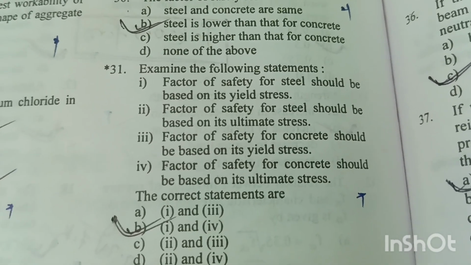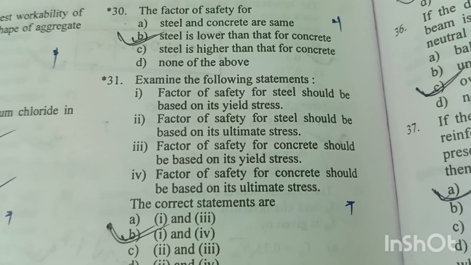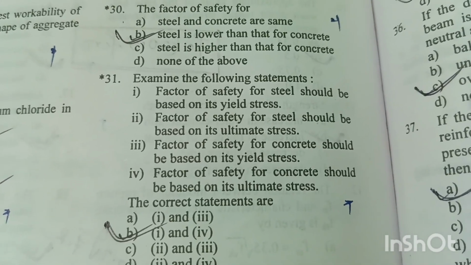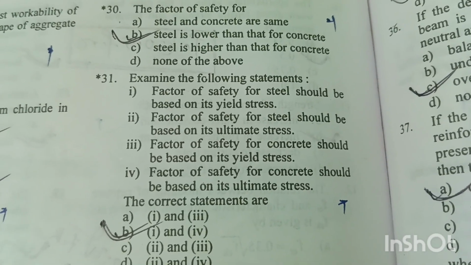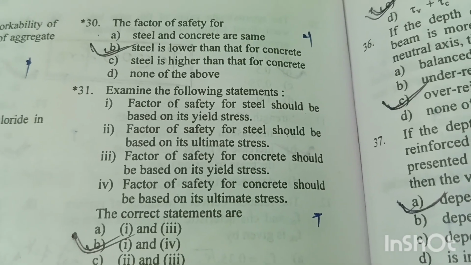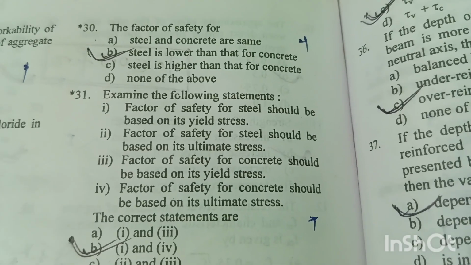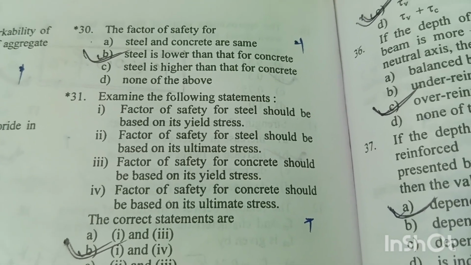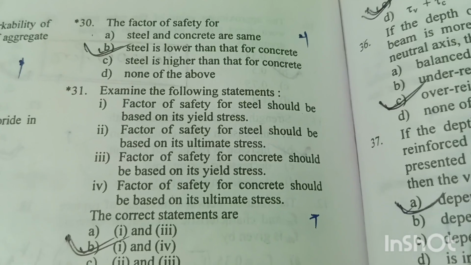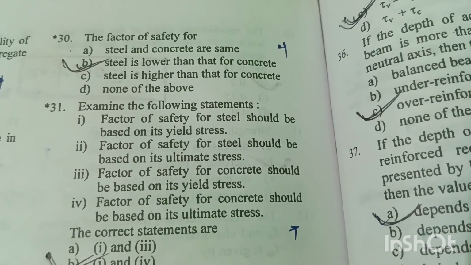Statement 2. Factor of safety for steel should be based on its ultimate stress. No, factor of safety based on yield stress is more conservative than based on ultimate stress. Ultimate stress is the maximum stress a material can withstand before it fails. The factor of safety for steel can also be based on ultimate stress, but this is less conservative than one based on its yield stress. This approach assumes that the steel will not deform plastically before it fails, which is not always the case.